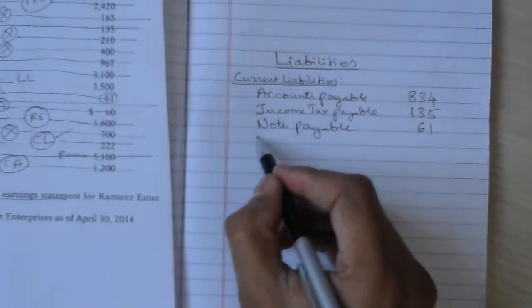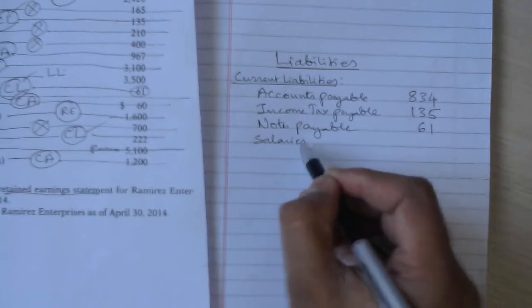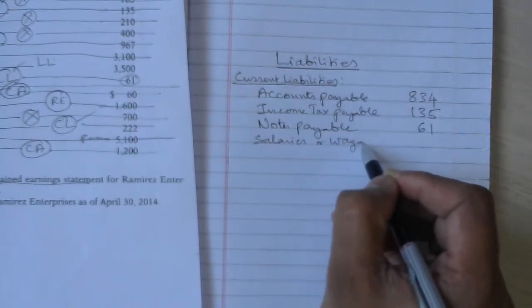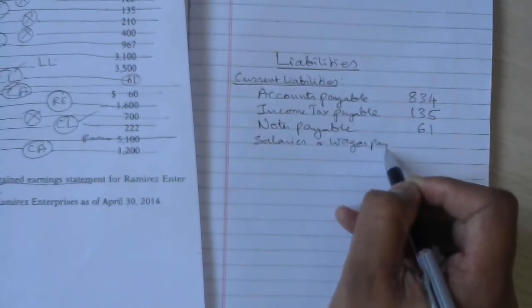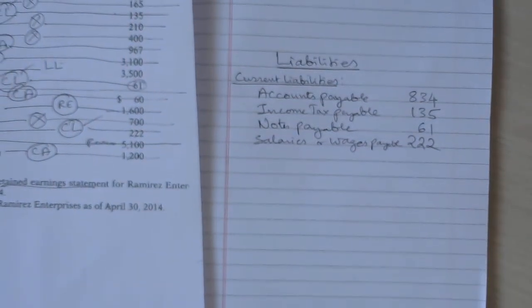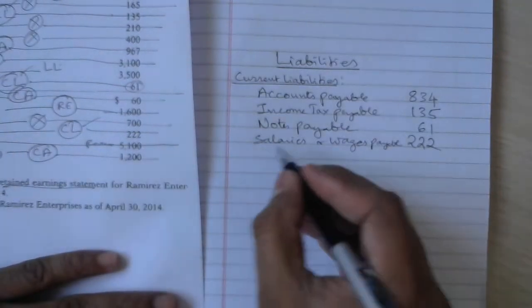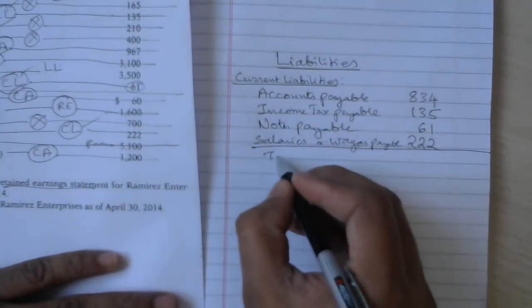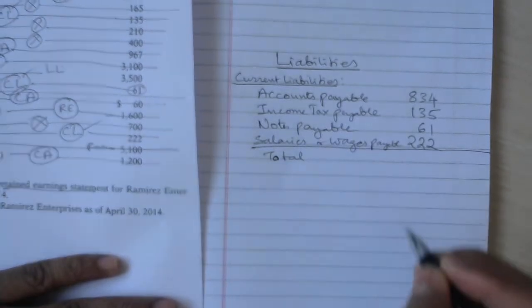Now we need to find the total current liabilities because we have found all of them.